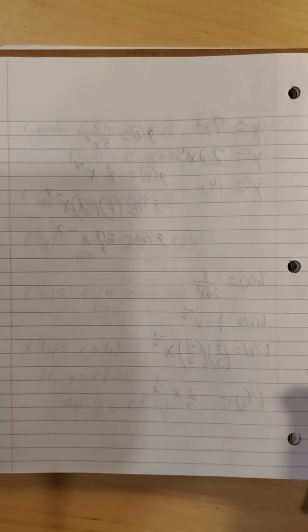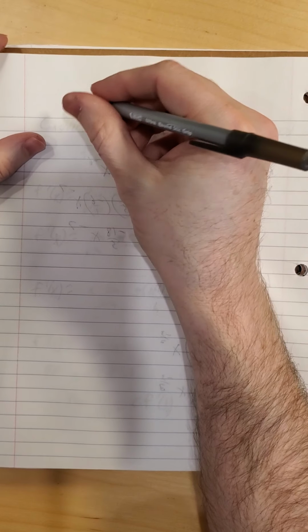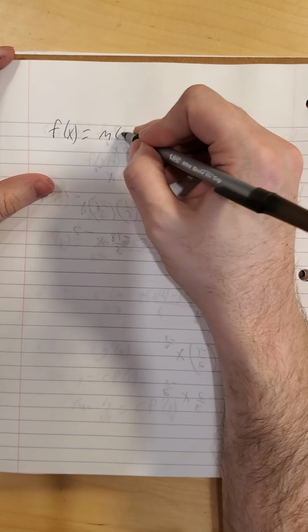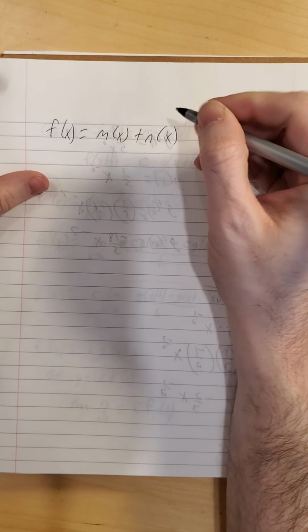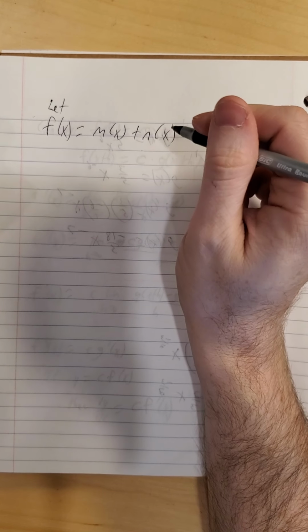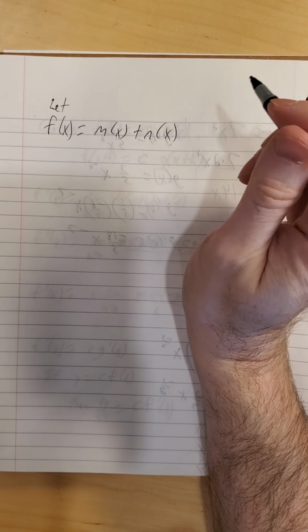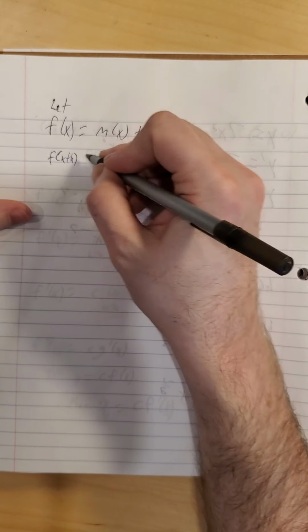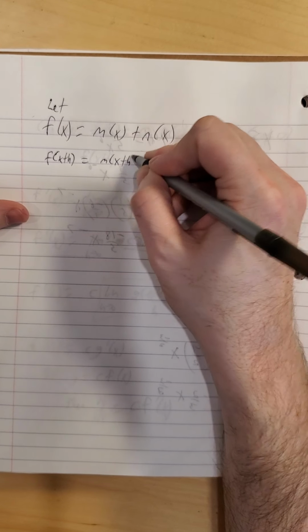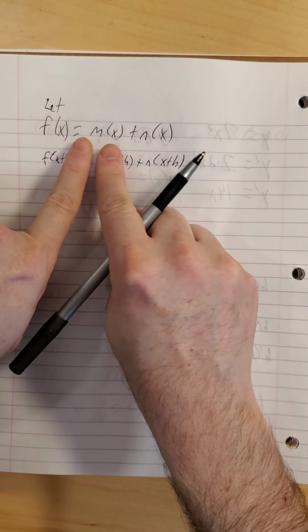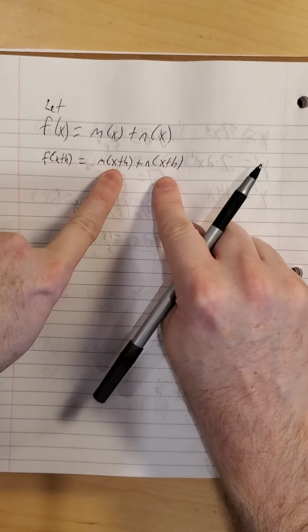Okay, one more nice cute little sort of mini proof derivation to do. Next we'll consider f of x equal to m of x plus n of x. We'll call it a let line. Consider let f of x be the sum. So f of x plus h, m of x plus h plus n of x plus h. So if I'm looking for x plus h, I rewrite the f of x, but everywhere I had an x, I have an x plus h.